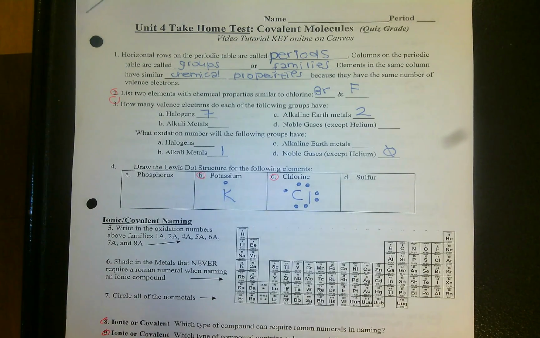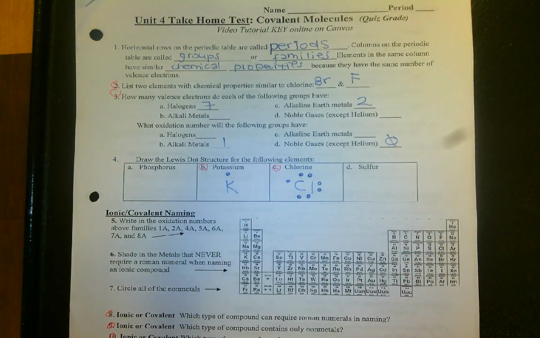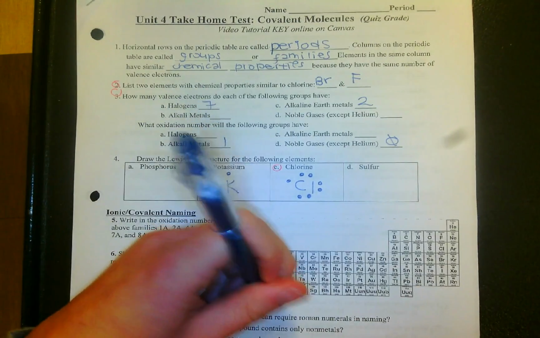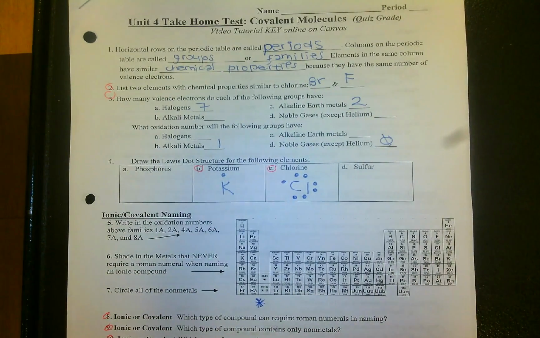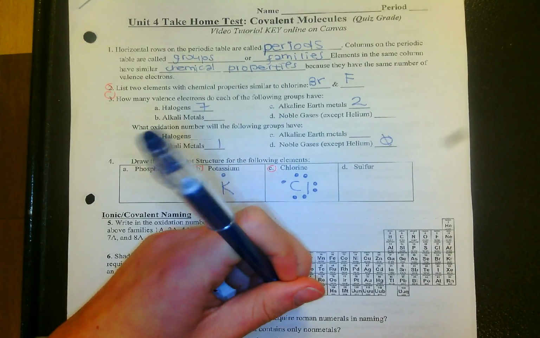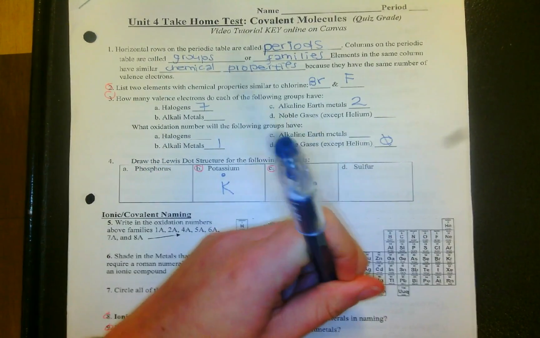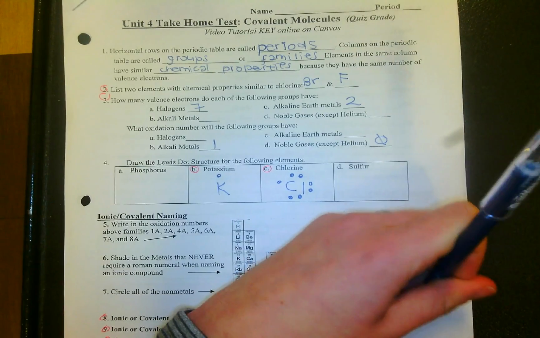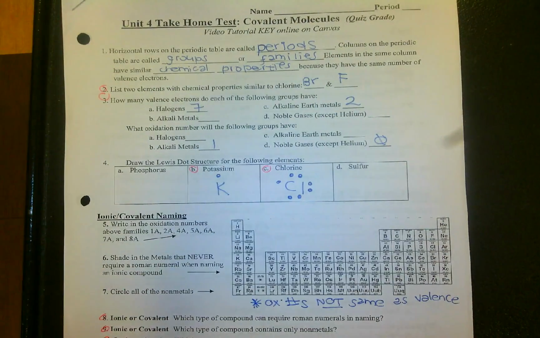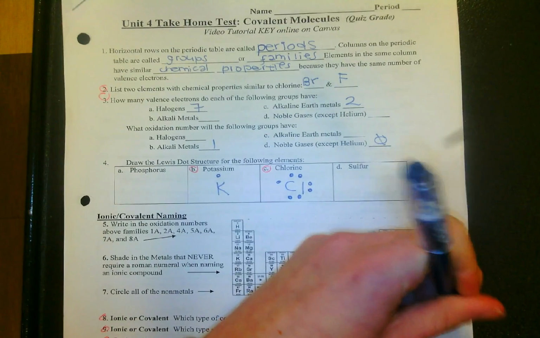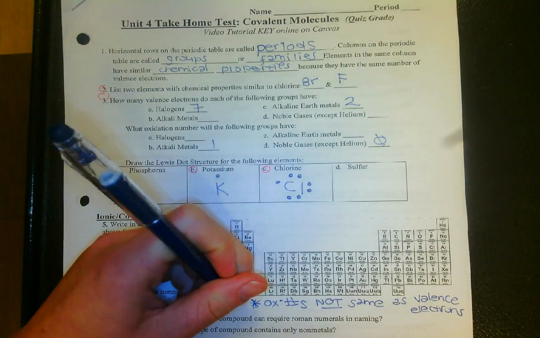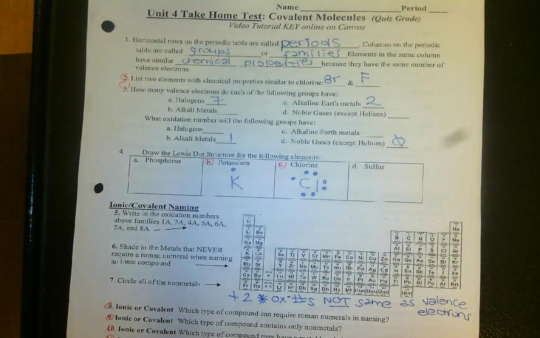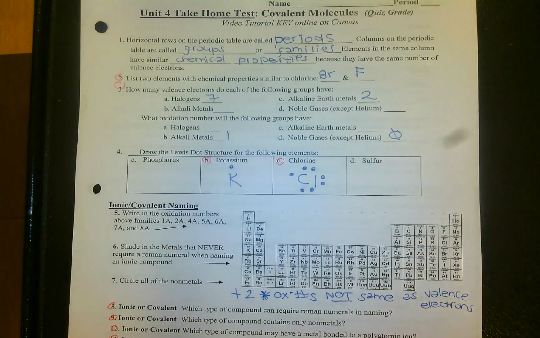Okay, so I'm going to let you fill out the other ones, and I'm going to move down to this section here. And I'm going to say this will be our first place where we can get some extra credit. So go ahead and put a star on and write in: oxidation numbers not same as valence electrons. Why I'm having you write that is because a lot of students are tempted to say that those are the same numbers, and they are not.